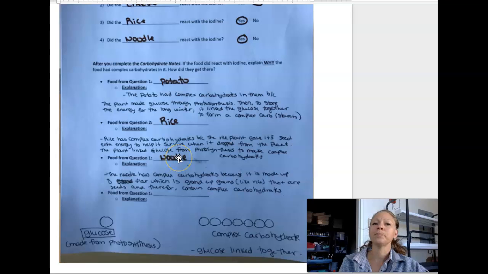And so therefore, thinking about the law of conservation of matter, if there's carbohydrates in this rice and we grind it up, then there's still complex carbohydrates. And so we are putting those complex carbohydrates into noodles. So they are conserved. And so the noodle has complex carbohydrates because it is made up of flour, which is made up of ground up rice or ground up grains. Grains are seeds, just like rice.